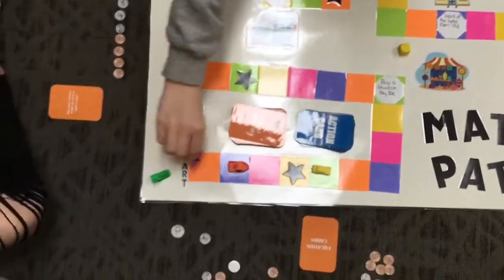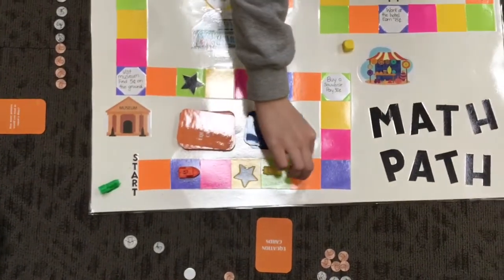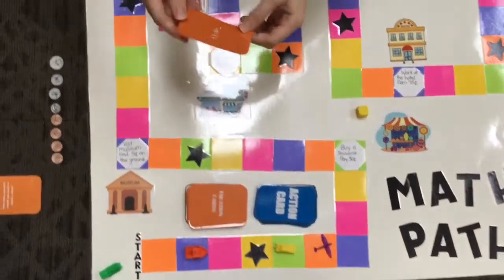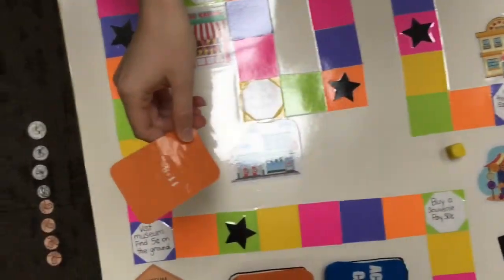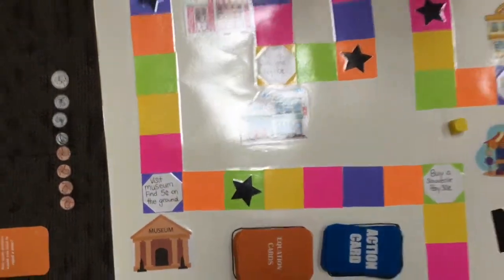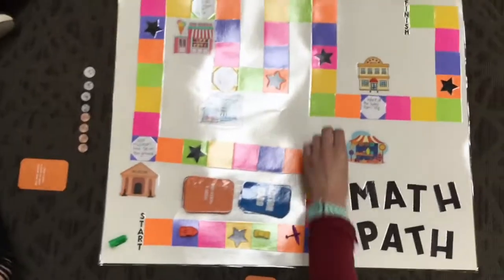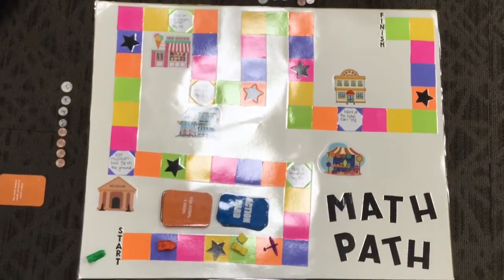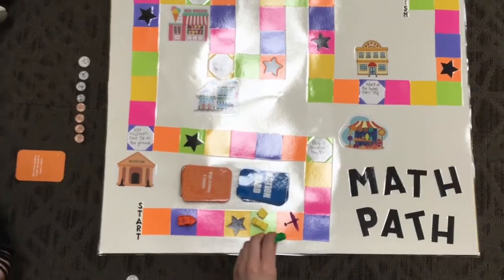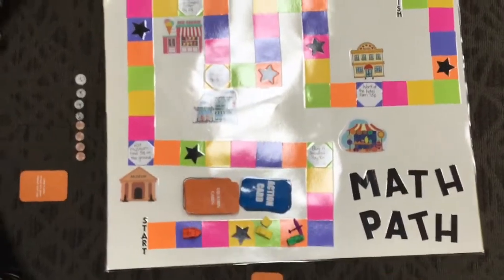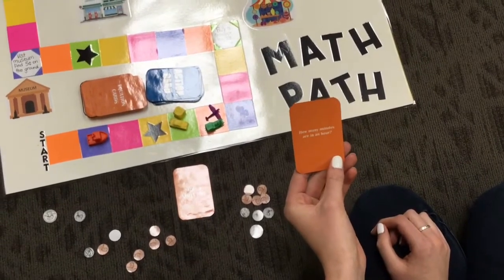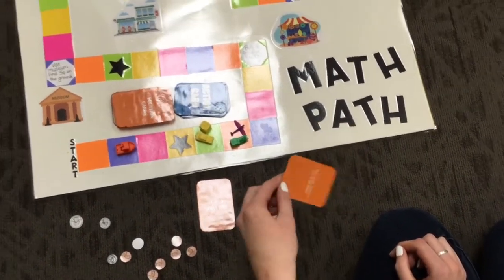My turn. 6. I'm going to draw an equation card. 11 plus 8 equals blank. 19. Okay. I rolled a 6. How many minutes are in an hour? I'm going to say 60. That's correct.